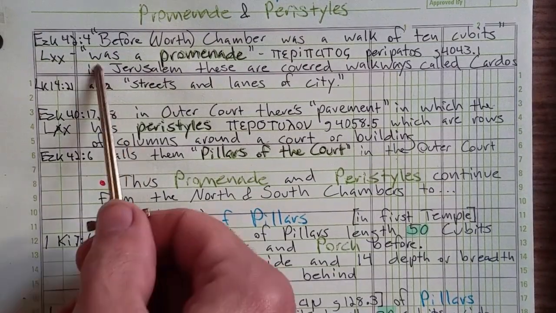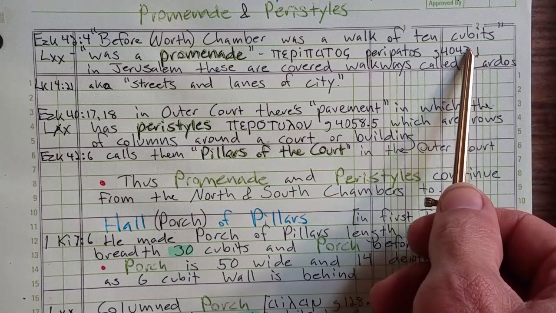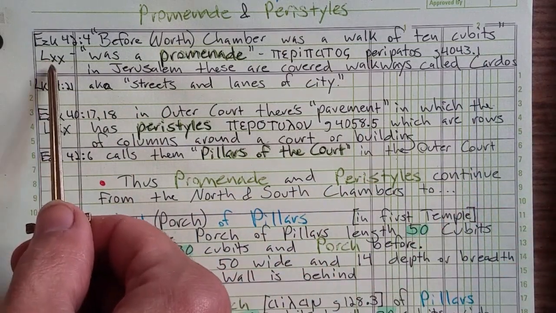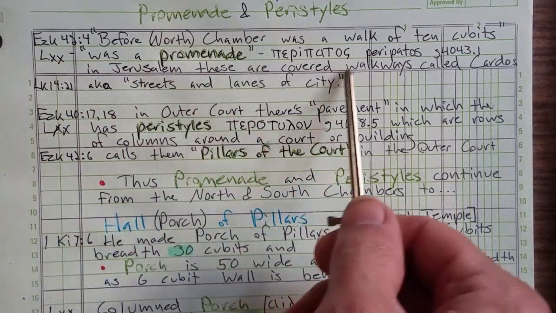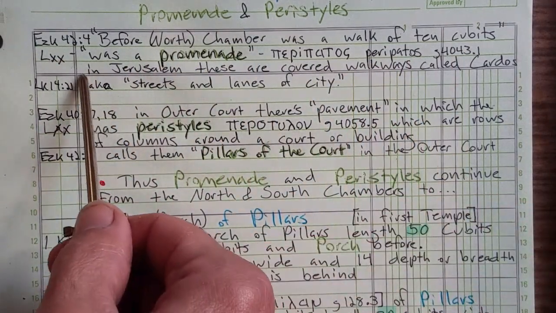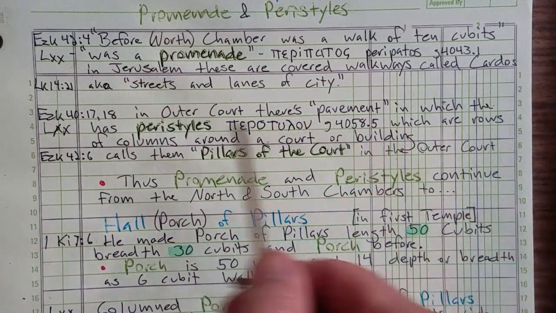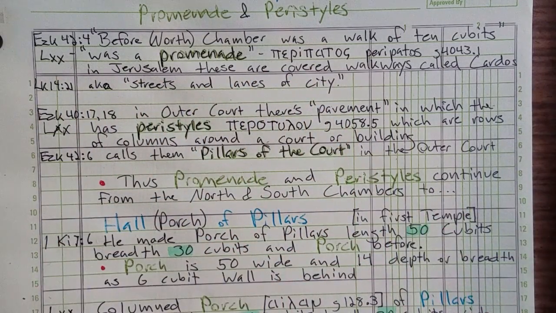So before the north chamber, before the chamber, was a walk of 10 cubits. Okay, now the Septuagint calls that walk a promenade, peripatos in the Greek. And in Jerusalem, there's covered walkways called cardos. Okay, and so what we're suggesting is that even in Christ's time, he's using the language in the wedding supper parable of things that existed at that time. And so we're suggesting that these promenades are these roads that went throughout Jerusalem, and they also go out throughout the temple complex in the Ezekiel temple.